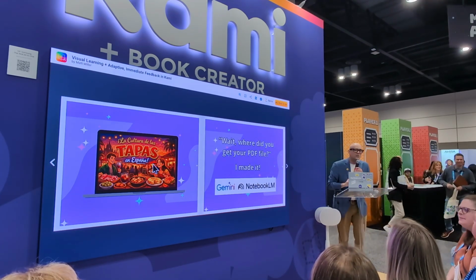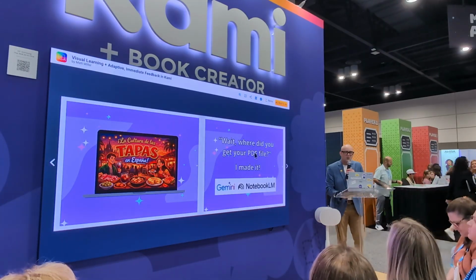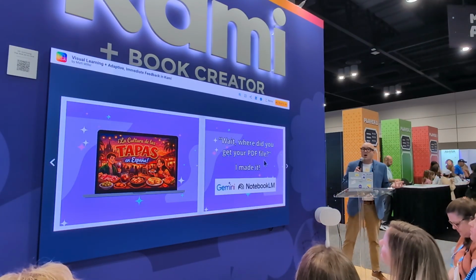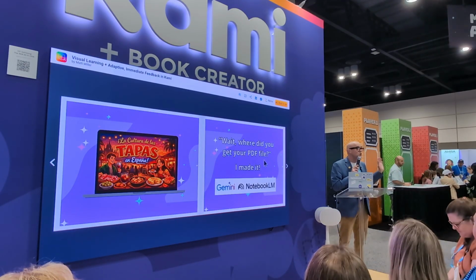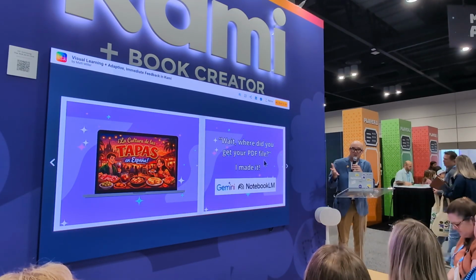And as you look at those slides, you might go, well, wait a second, where did you get that PDF file? Well, first of all, if you've already got your own materials, if you've already got your own activities, you can just throw those into Cami and students can do lots of cool things with them.